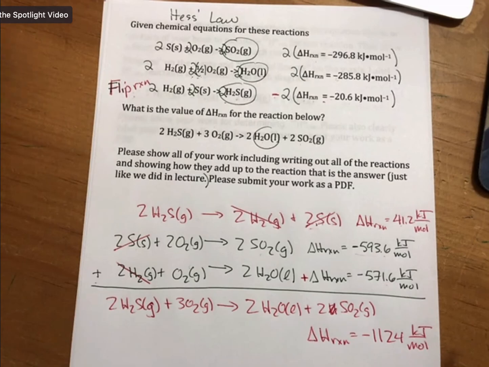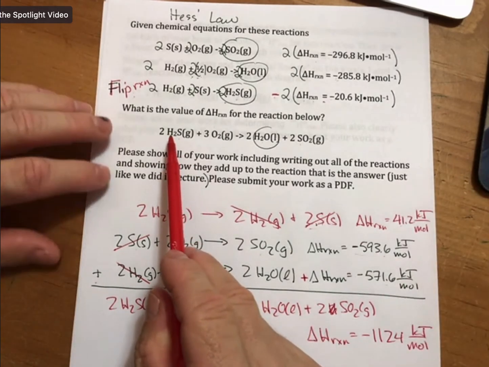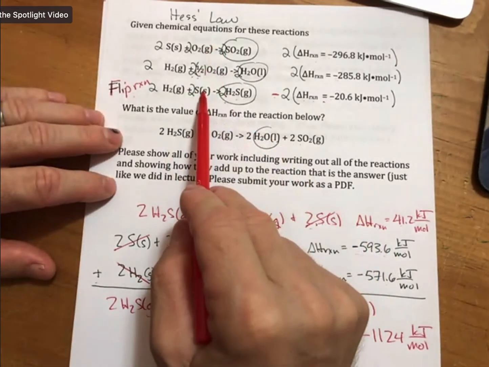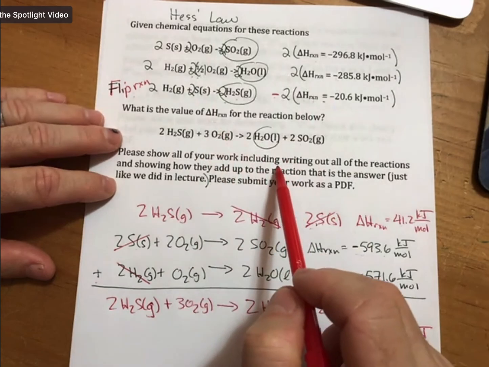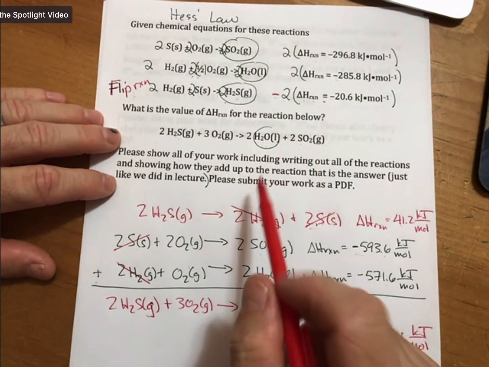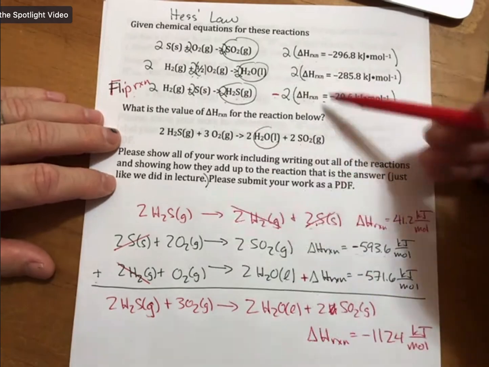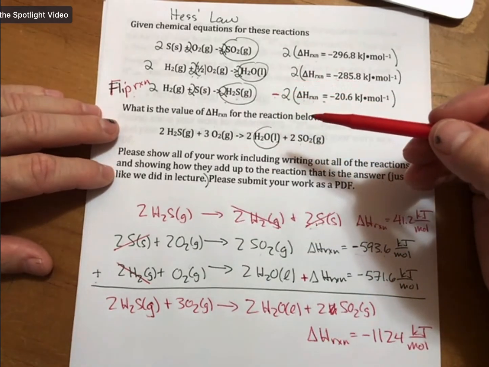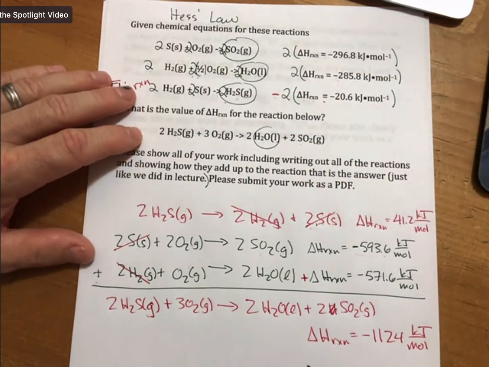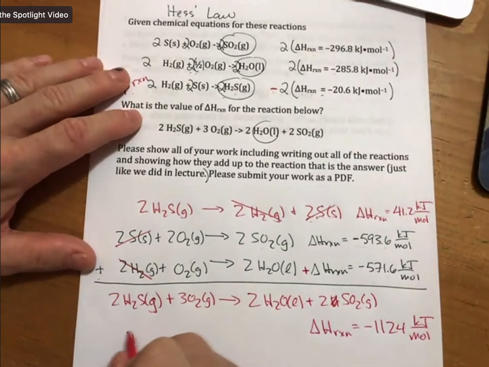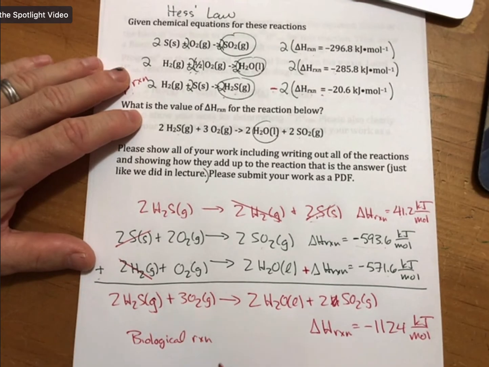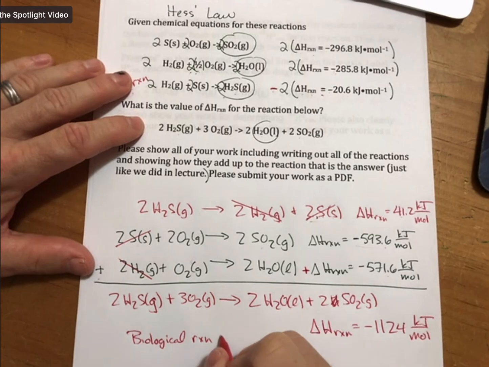And the beautiful thing about Hess's law is that if you know some reactions and their delta H values, you can find the delta H for a different reaction. And I know this is a very chemistry example, but this same process is how you might determine the delta H reaction for a biological reaction, say in the Krebs cycle.